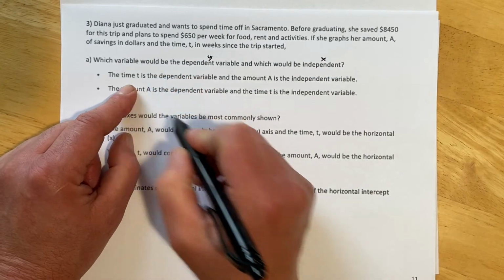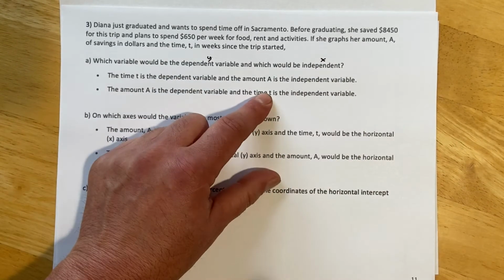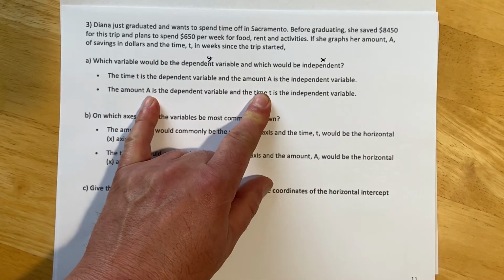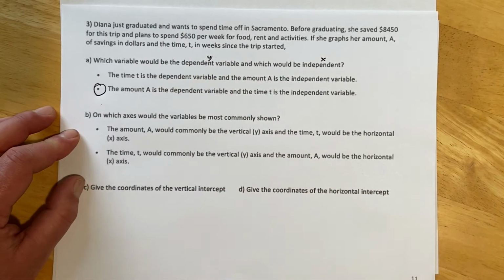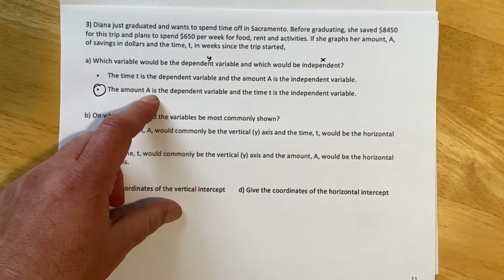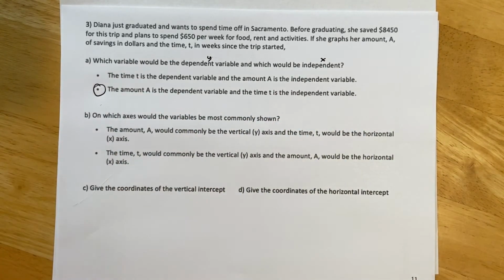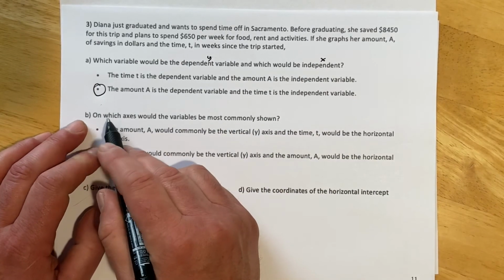So I think T is going to be our independent variable. We're going to want to put in time, and then we're going to see how much money she has left. So this will be like a check the box for which one. So T would be independent, and the amount of money will depend on how much time has passed. You could write it the other way, but it doesn't make sense, at least to me.